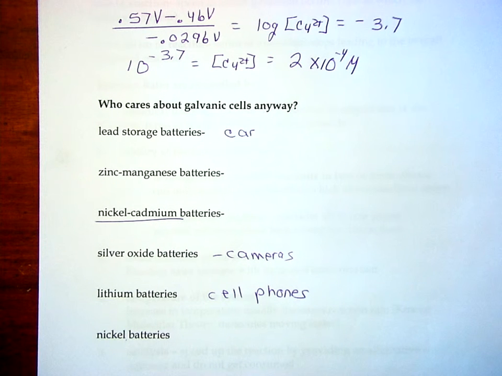The batteries that you buy commercially are lots and lots of little cells stacked on each other, because when we're calculating sometimes the cell potential of one cell, you could see you'd need more than that to make this work. Okay, so that concludes this section, and we'll start the next video with electrochemical cells.